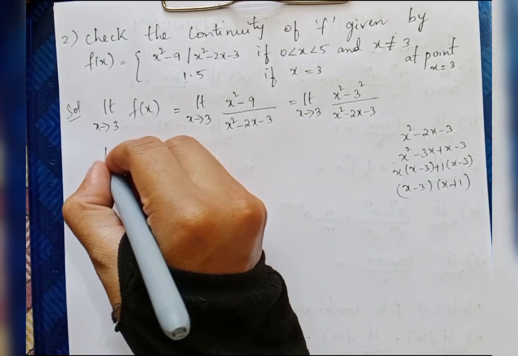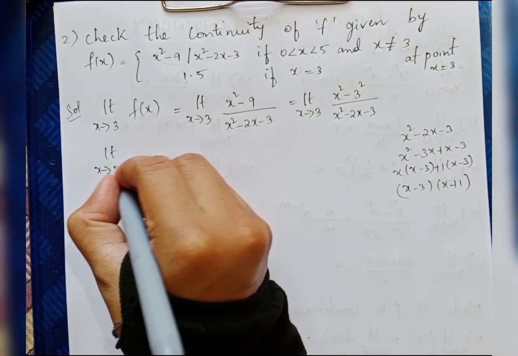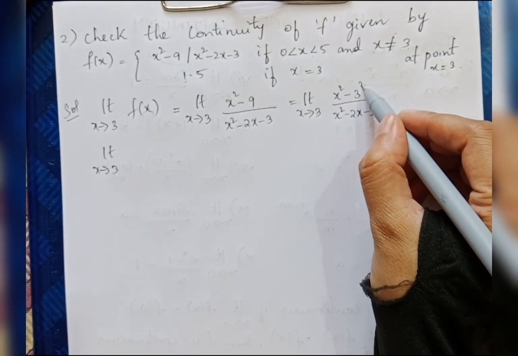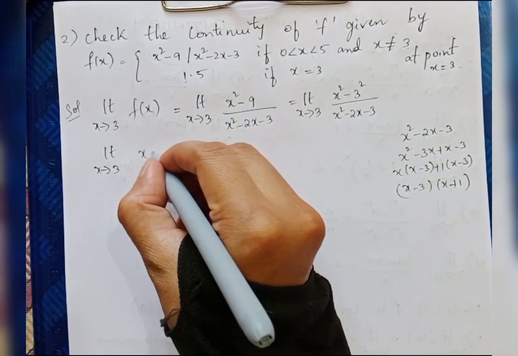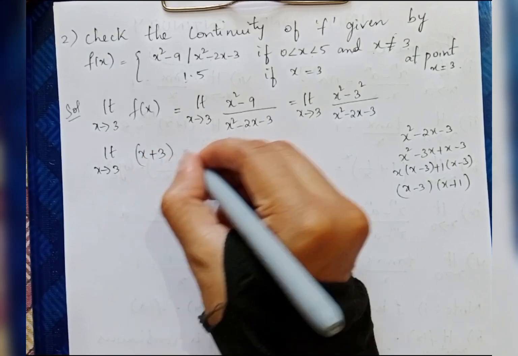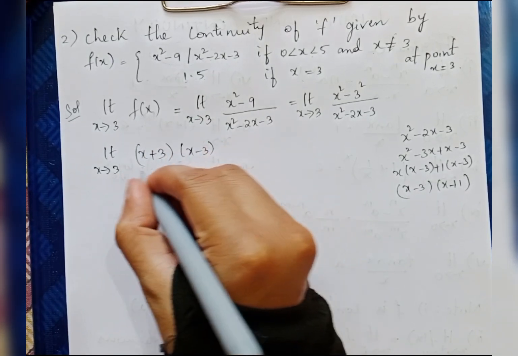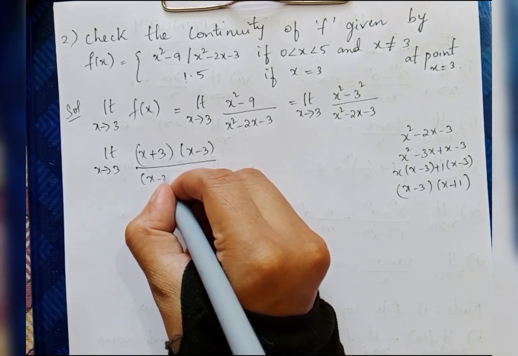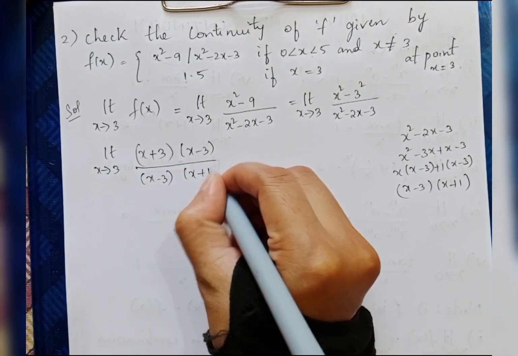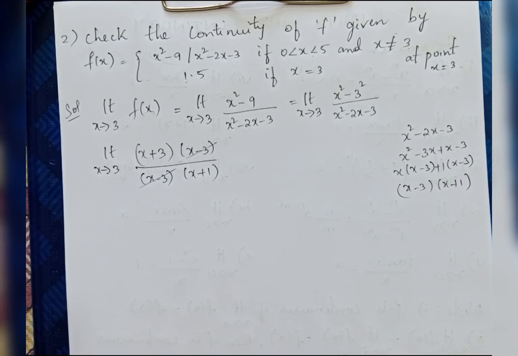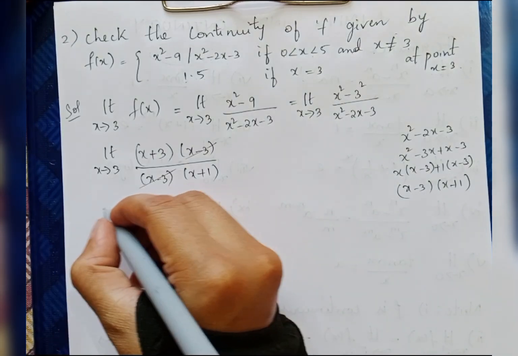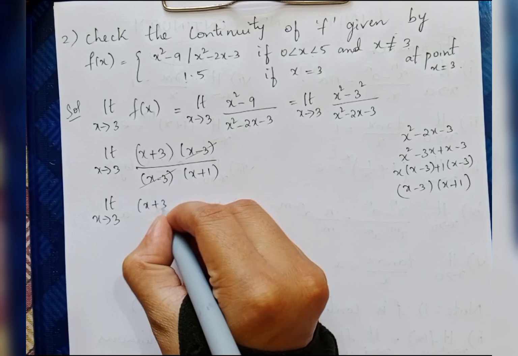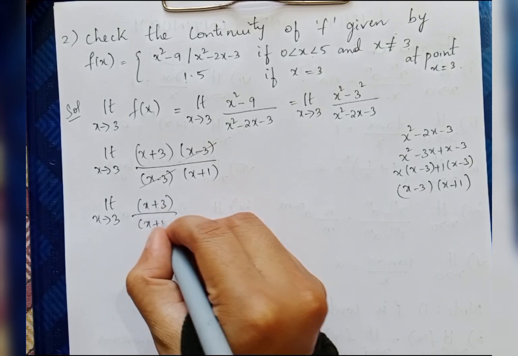I'll write here limit x tends to 3. Here we can apply the formula a square minus b square, so it is a plus b into a minus b. So x plus 3 into x minus 3 by the two factors, x minus 3 into x plus 1. Now the same factors get cancelled out, so we'll be remaining with limit x tends to 3, x plus 3 by x plus 1.